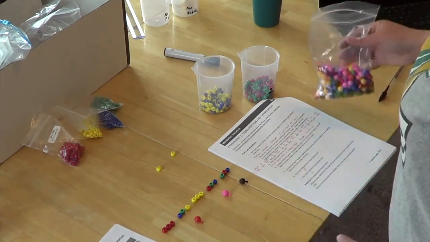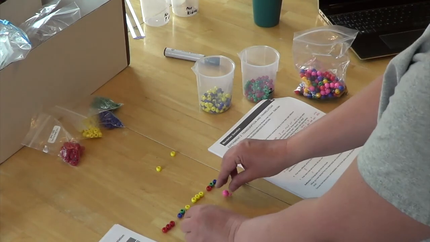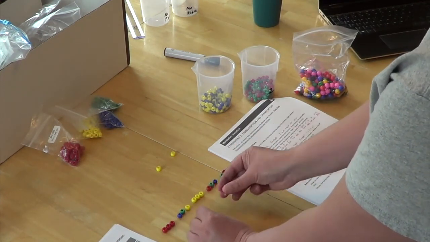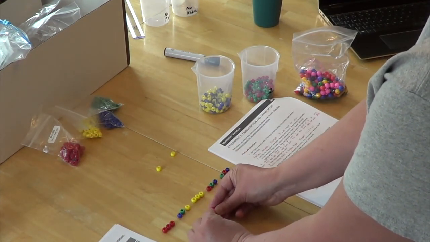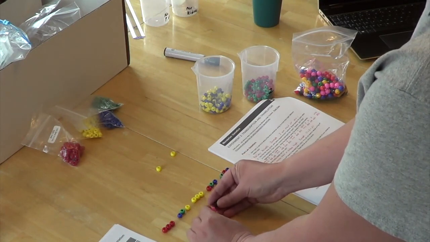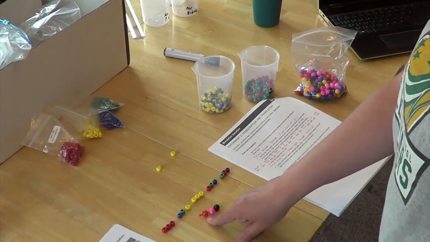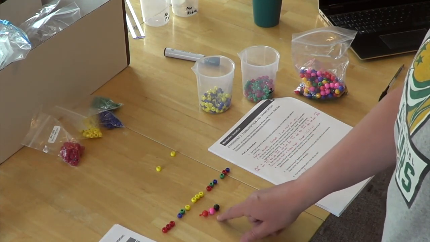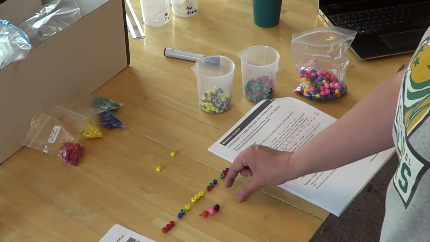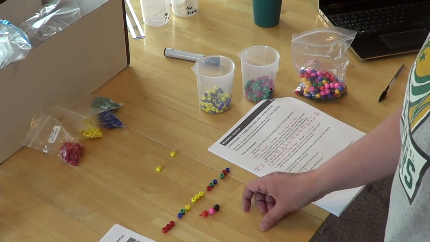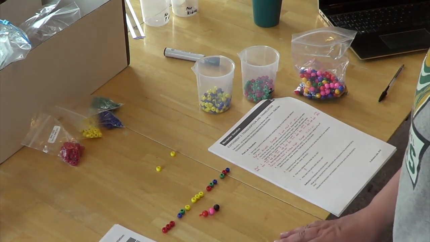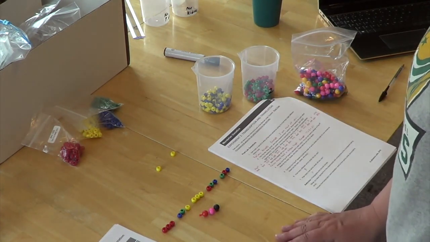What you will end up doing once you complete your sentence is connect these, and you'll have a chain of amino acids. So this is one amino acid, the second amino acid, and the third. And eventually these build together to make a protein. And that's pretty much it.